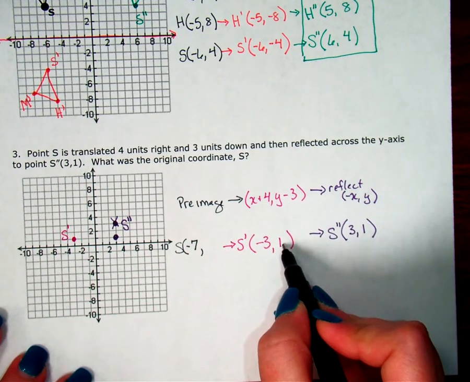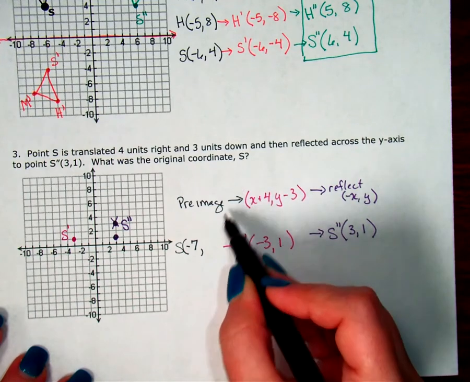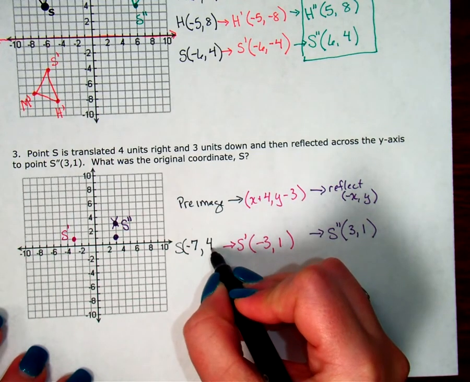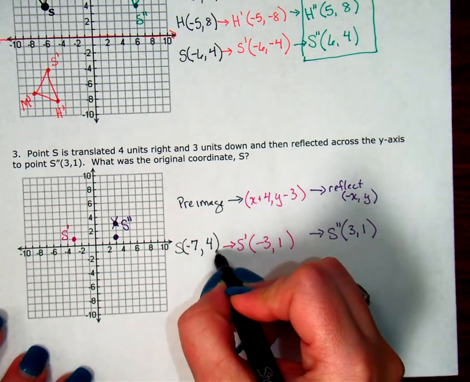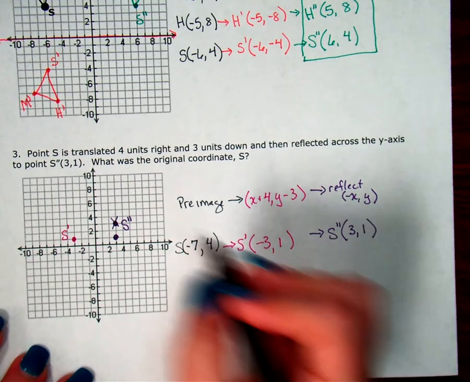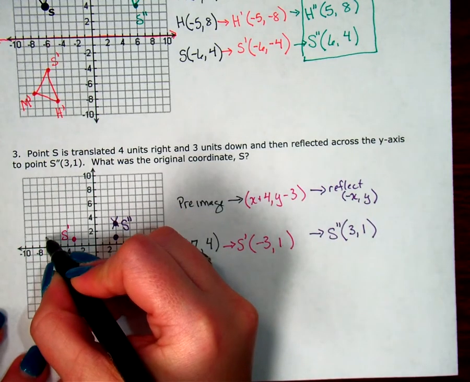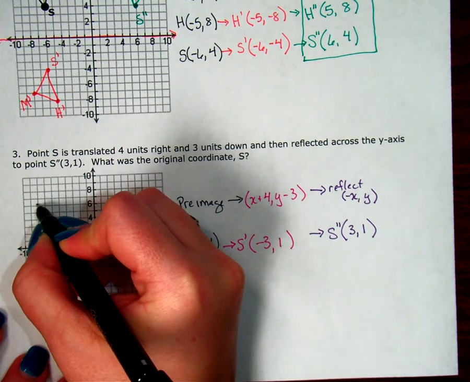And then working backwards, what did I subtract 3 from to get 1? I'm going to add 3 and say this is 4, so that 4 minus 3 gives me my 1. So S had to be at negative 7, 4. Negative 7, 4 was my S value.